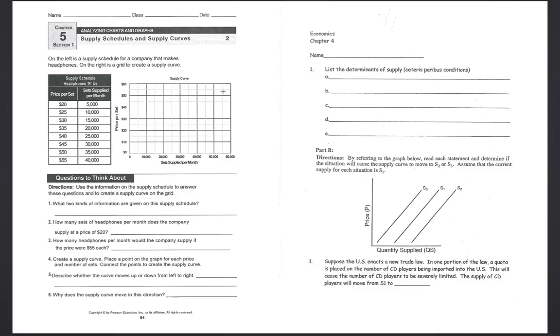And then future expectations. Obviously, if you are a supplier, if you expect to sell it for more in the future, your supply is going to go down today. If you know price is going to go down, you're going to put it in the market today, and so supply is going to go up. So as we look at these, obviously you're going to have to use this from your handout.